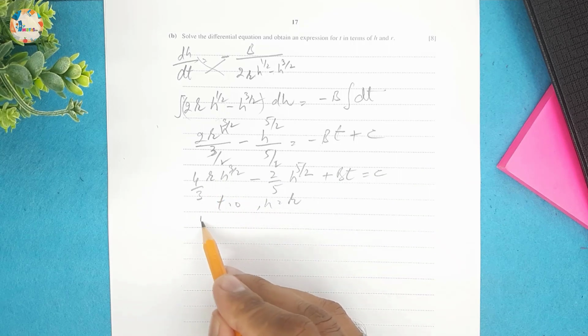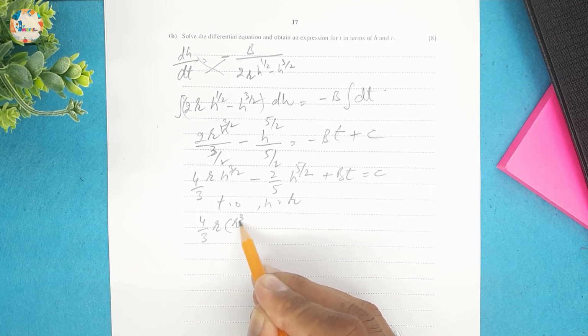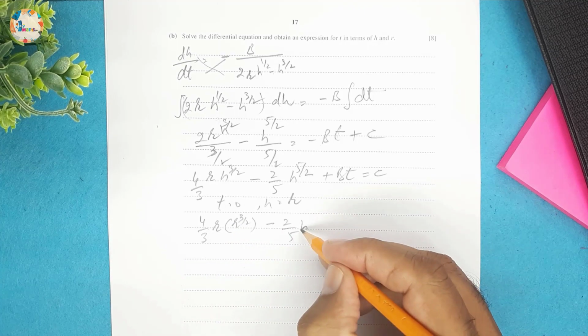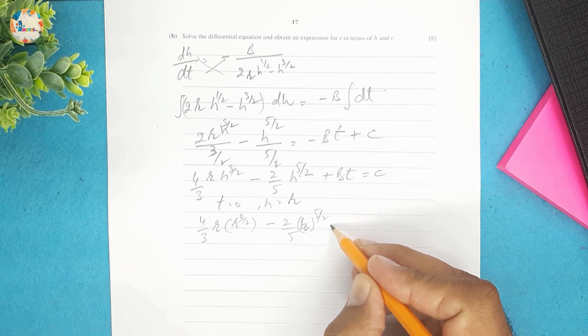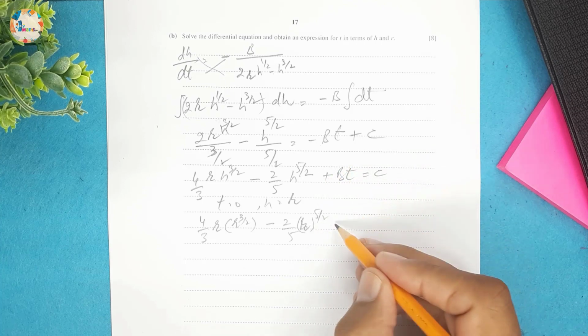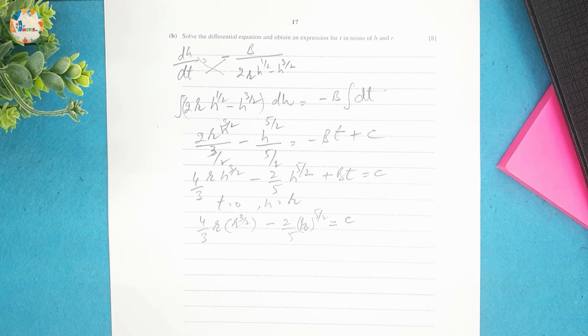So it will become 4 by 3 r into r raised to the power 3 by 2 minus 2 over 5 r raised to the power 5 by 2, and plus bt with t equal to 0, so this will be 0, is equal to c. This will be the c value which we can utilize.